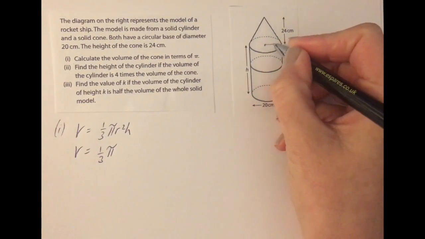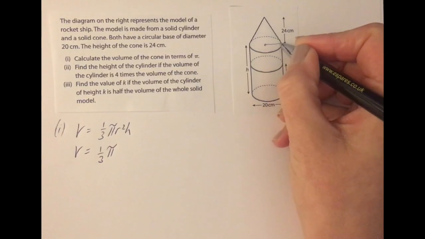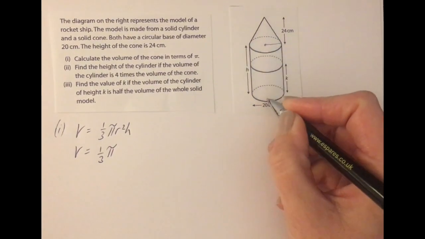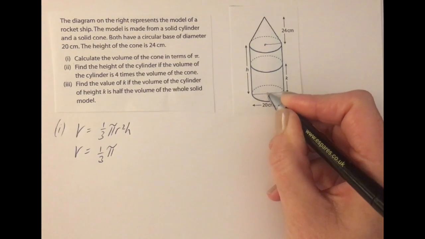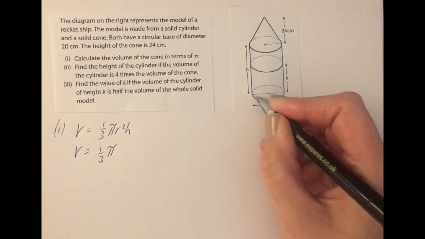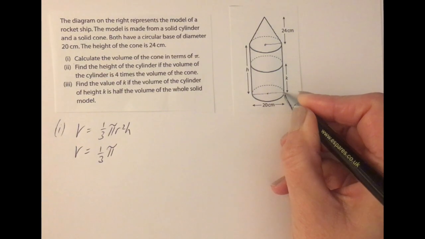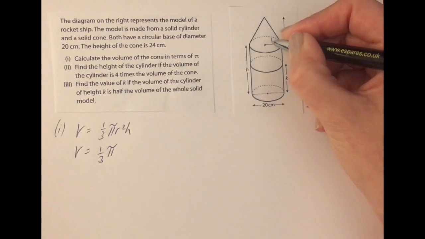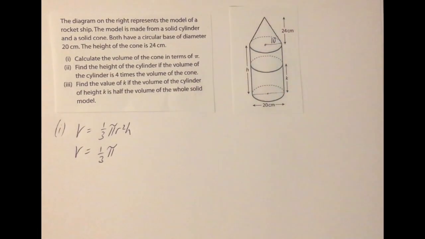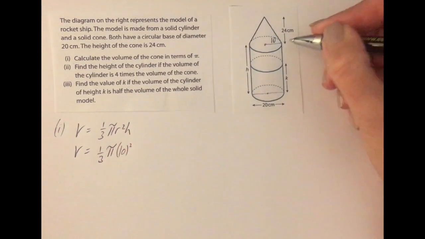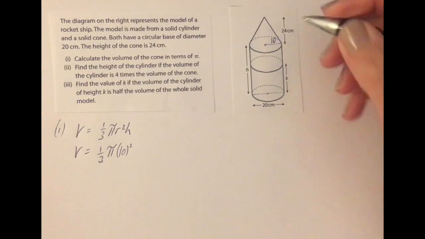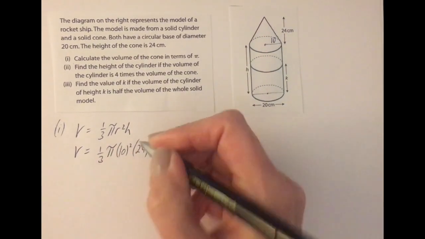Now, the radius of the cone isn't given to us clearly here, but if you look down at the bottom of the shape, we do have the full width of the shape, which means that 20 is the full diameter, which implies then that the radius is going to be 10. So here we go, 10 squared, and the height of the cone, well, we do have that quite clearly there, is 24.